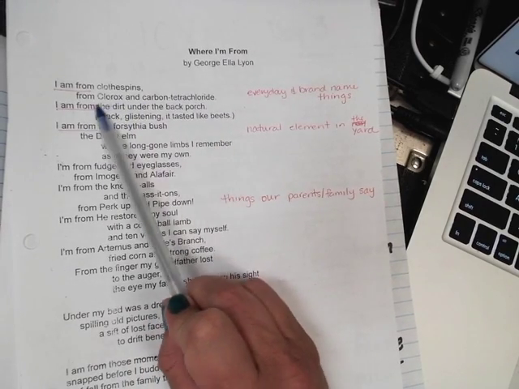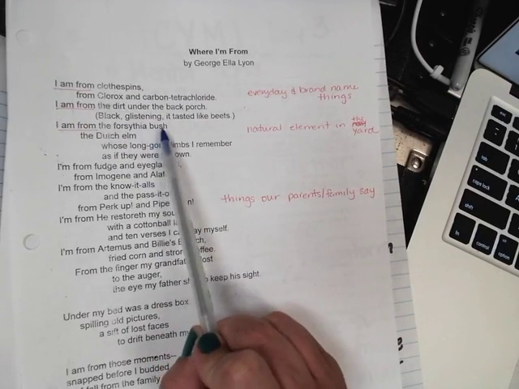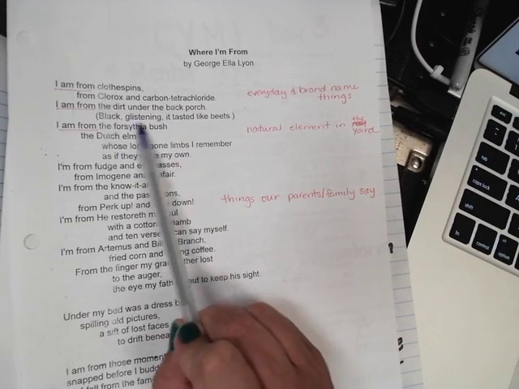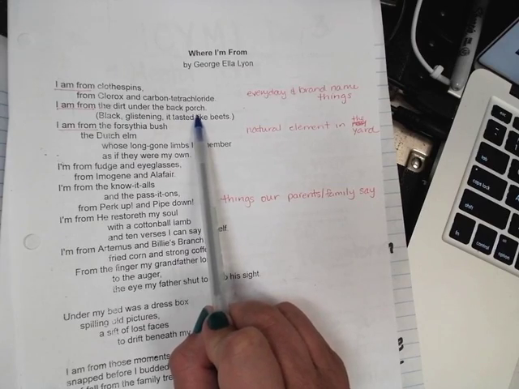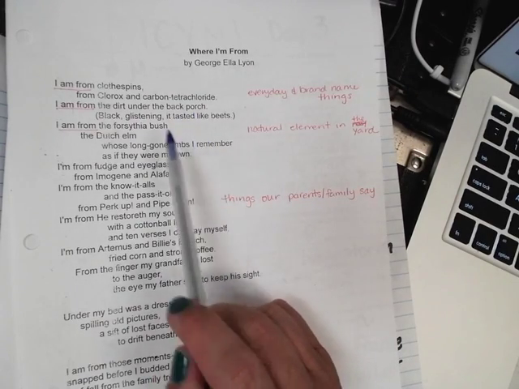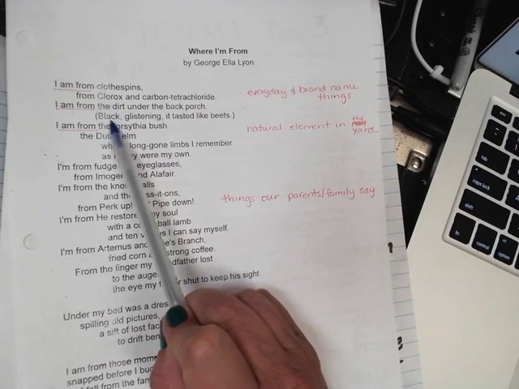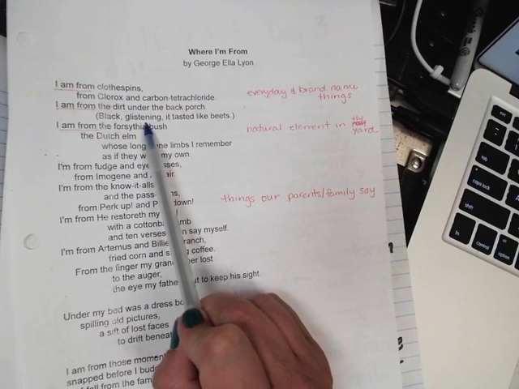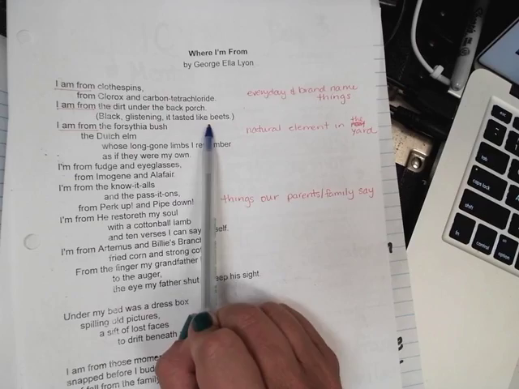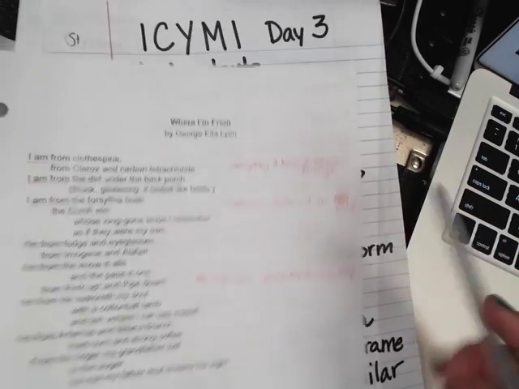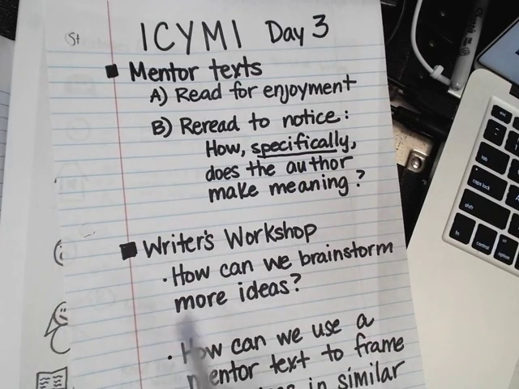Next, we see that the author has talked about some natural elements, a place in her backyard, and some bushes and trees. So here, the dirt under the back porch. Maybe they used to play hide and seek back there. Maybe she used to hide from something else. She goes on to describe that dirt in detail using colors, the way it looks, and even how it tasted like beets. So we want to make sure that as we read a mentor text, we are trying to be specific in what we noticed.